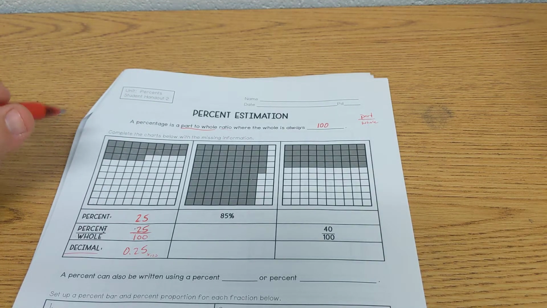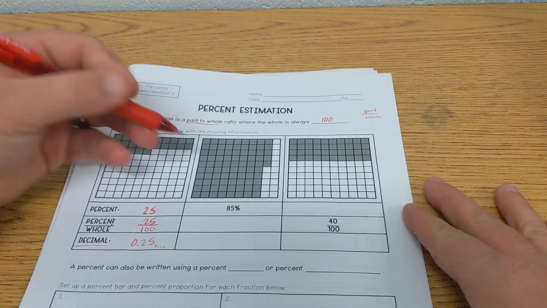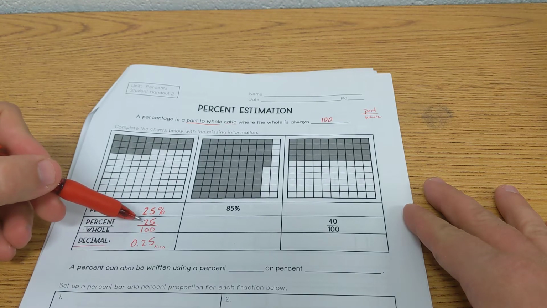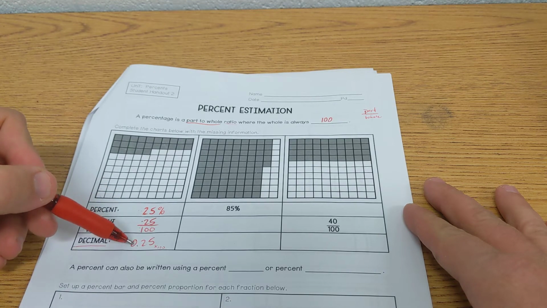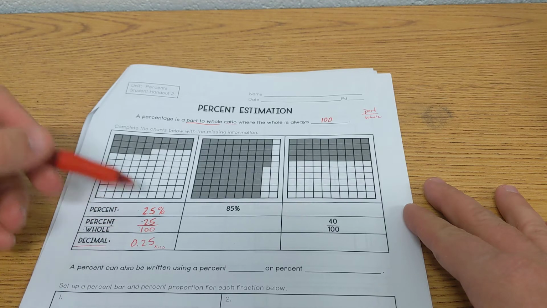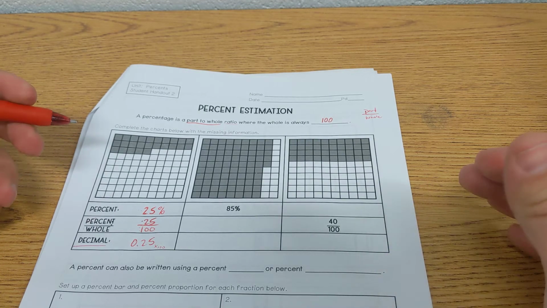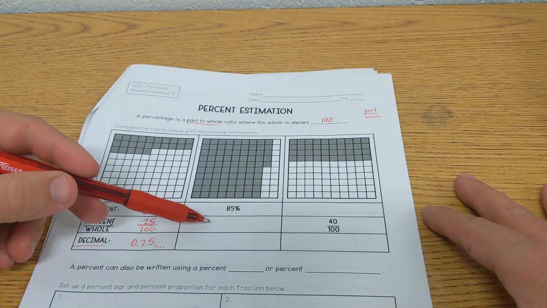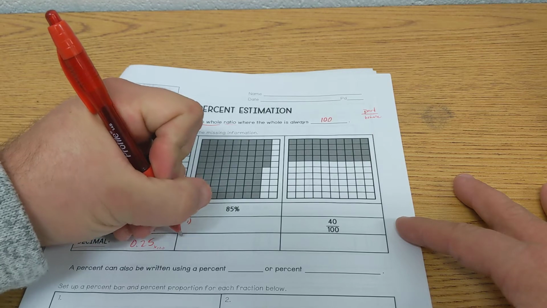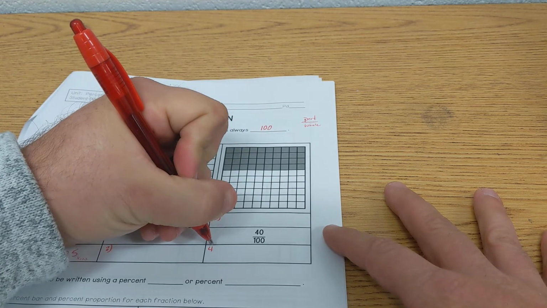Let's look at the first one. 25%, and I'll put the percent symbol, is 25 over 100, and that is 0.25. So we kind of see a pattern here. On our assignment, we will finish these, and I will number them. That one's 1, this one is 2, 3, and 4.